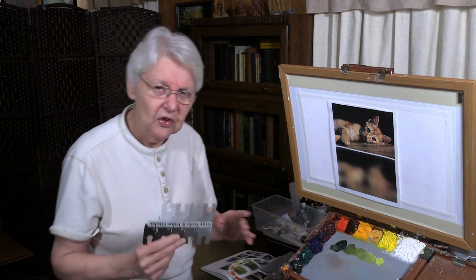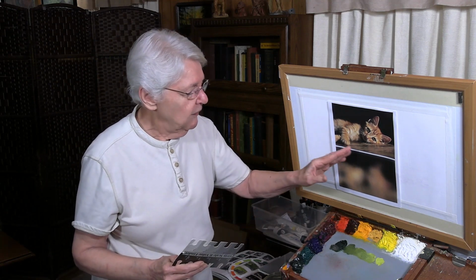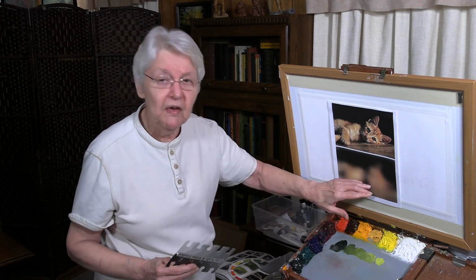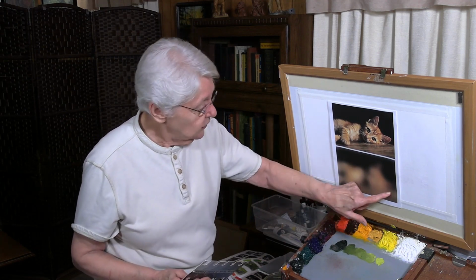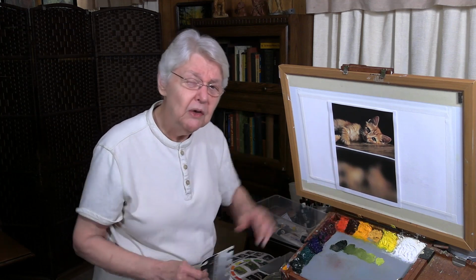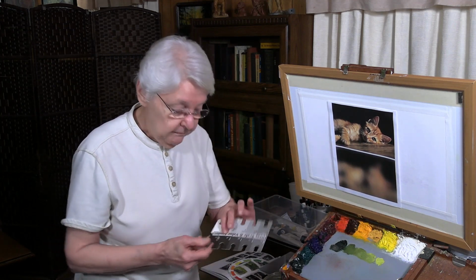Now when I'm reading shadow values, I'm reading values that are darker than values that are not in shadow. So right in here, we're reading shadow values. And how will we know if they're shadow values?